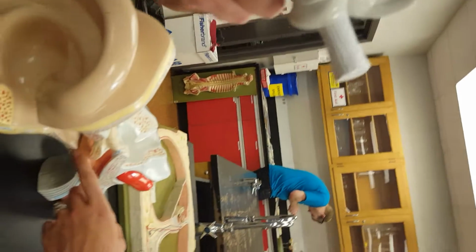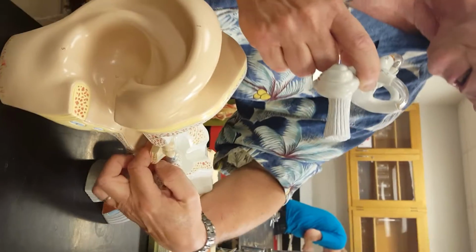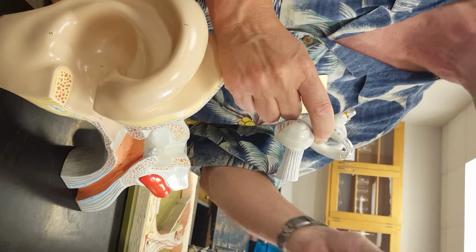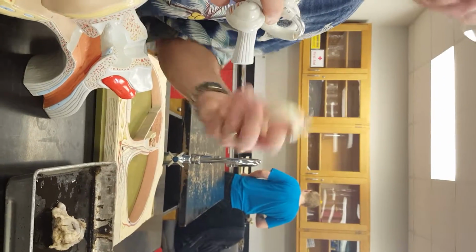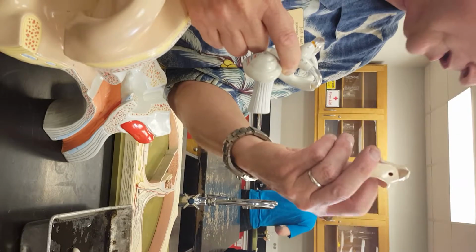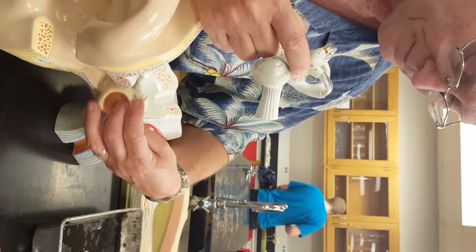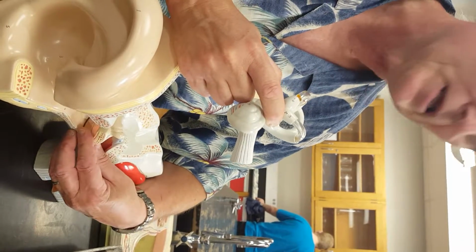Is this the tympanic membrane? Yeah, that's the tympanic. Now, unfortunately, I don't know what happened to it, but there was a little piece of plastic there. Oh, okay. And it's disappeared. So I don't know what happened to it, but it should be right there. That's the tympanic, the eardrum. Yeah, that's where the eardrum is.